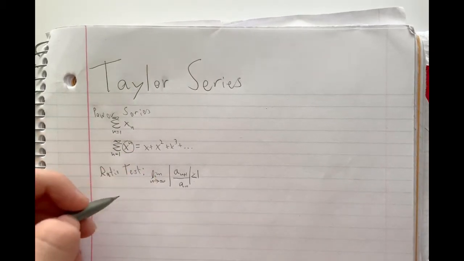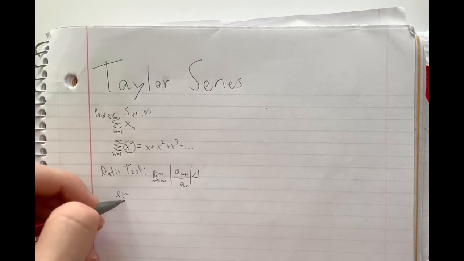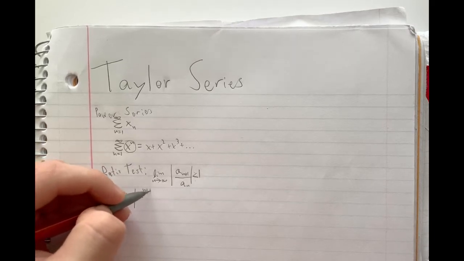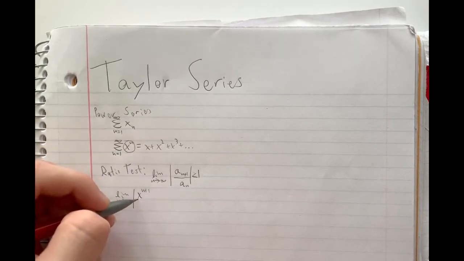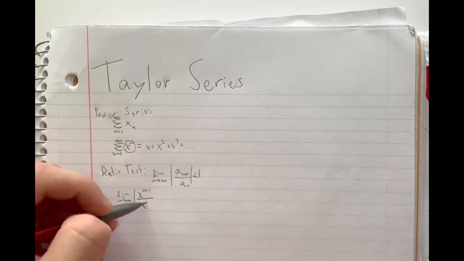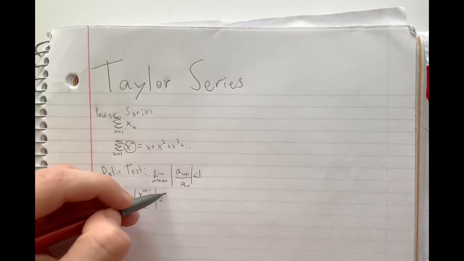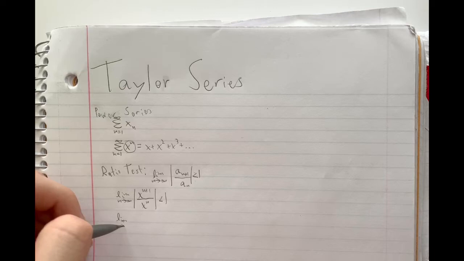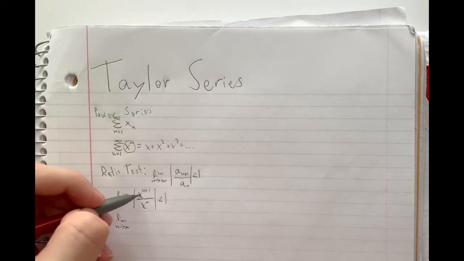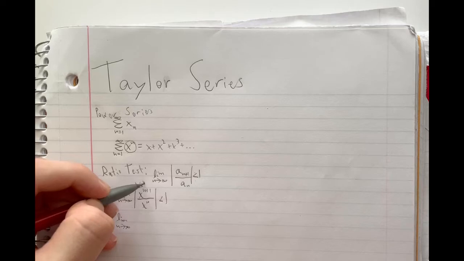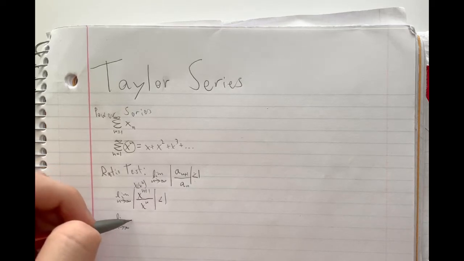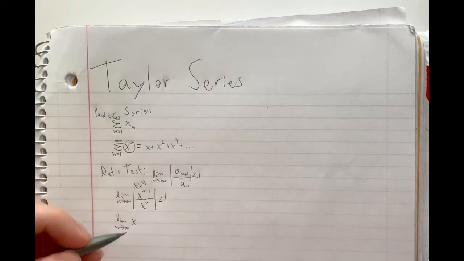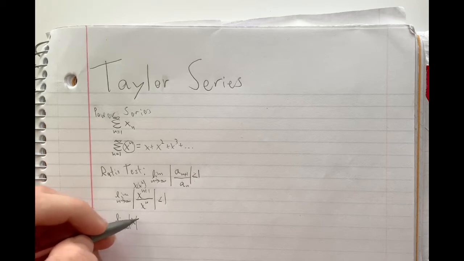So if we were to do a ratio test for this, we take the limit as n approaches infinity of the absolute value of x to the n plus 1. That's the n plus 1th term of the series. And we divide this by x to the n. And this has to be less than 1. If we simplify, this is just x times x to the n, so we can cancel out x to the n, and we just get x. And the limit as n approaches infinity of x is just x. Oh, there's still an absolute value here, sorry.